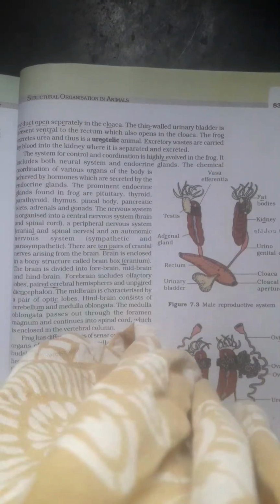Another important thing is the vascular system. So we have talked about the frog's respiration that takes place on land and in water and during estivation and hibernation. We have also seen the 10 pairs of cranial nerves arising from the brain of the frog, and the ureotelic nature that excretes urea. This is why the frog is a ureotelic animal.